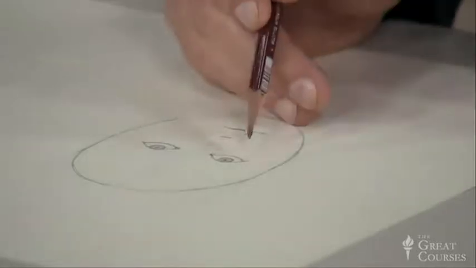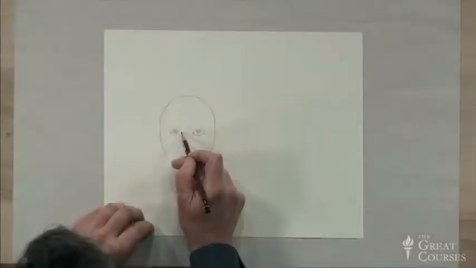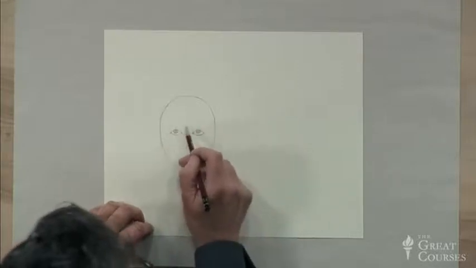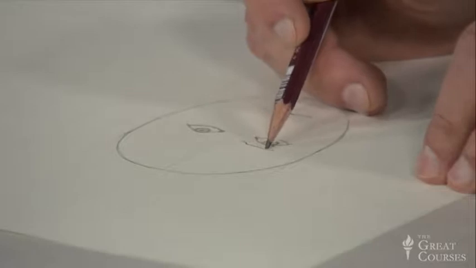For the eyebrow, take the eye's width. Measure one eye's width straight up from the lower lid. Make a mark and draw the eyebrow.